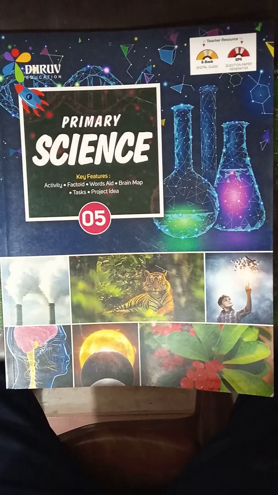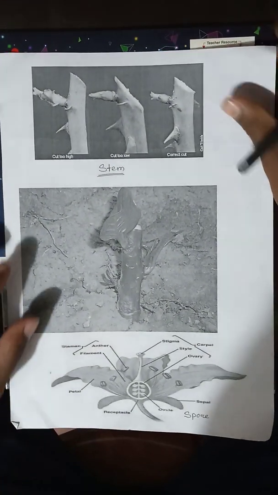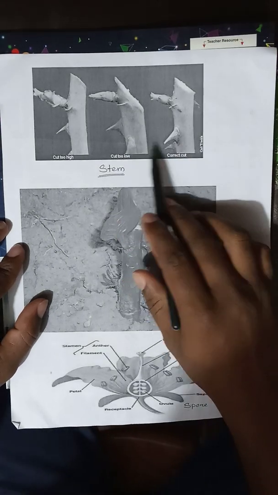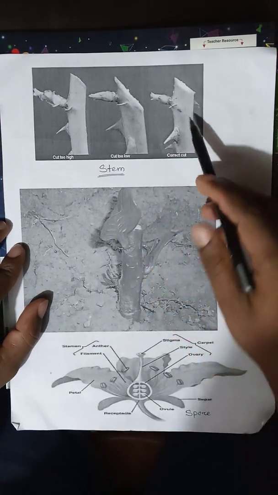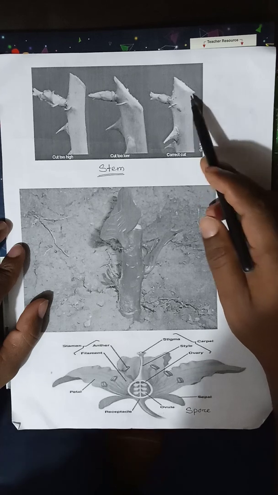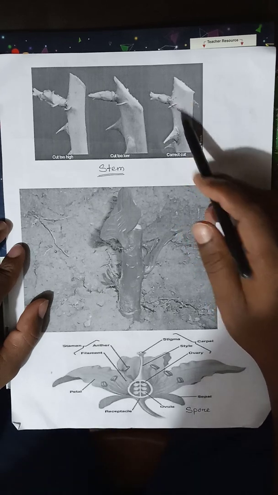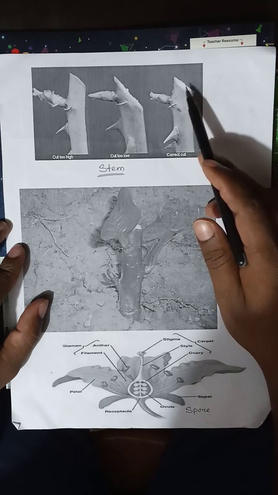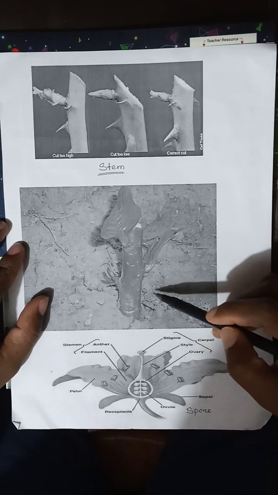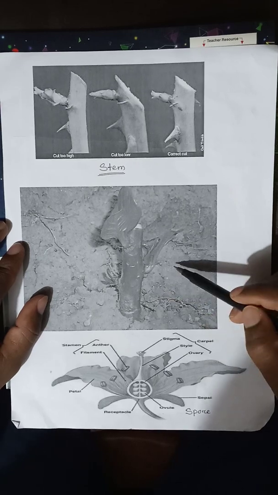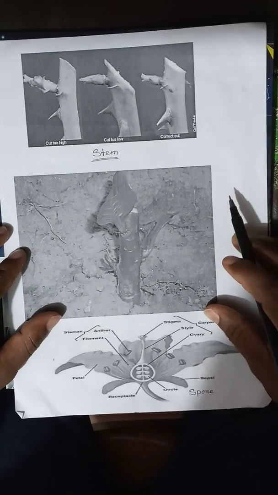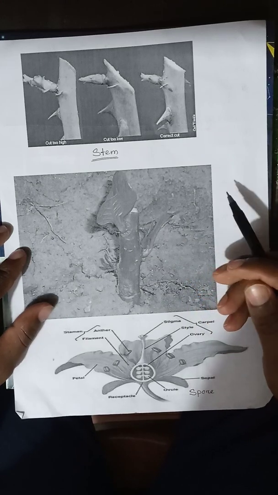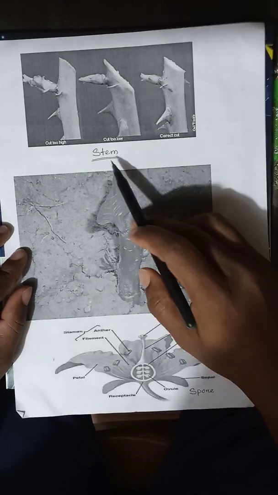So I have given here some stems. When we cut a big plant, we plant its branches in another place, and it germinates a new plant. This is the stem.